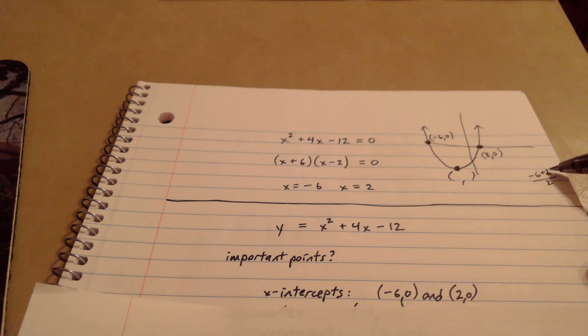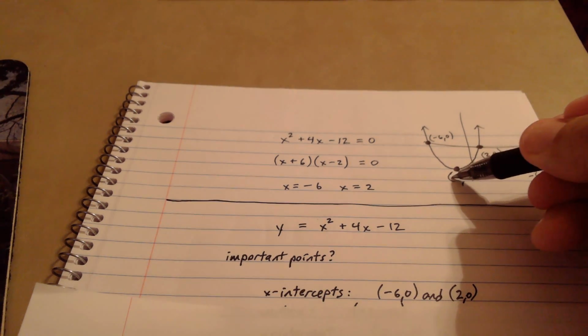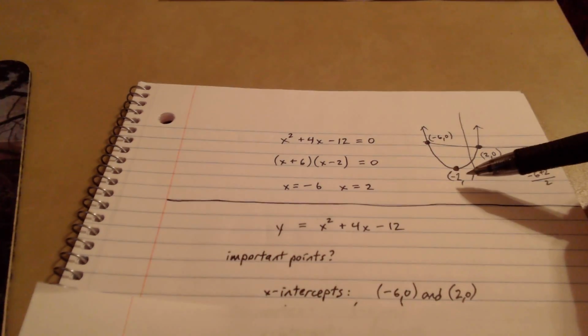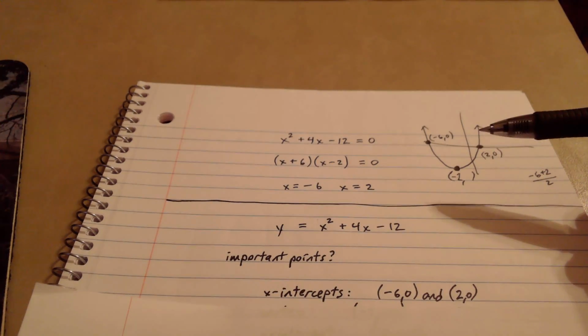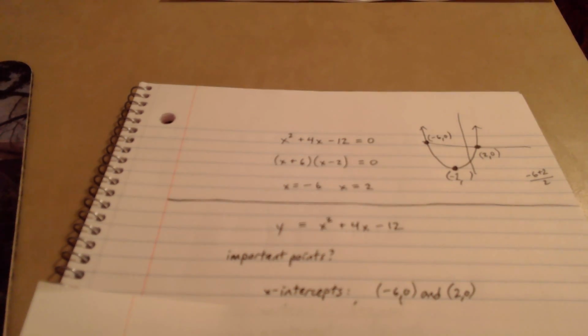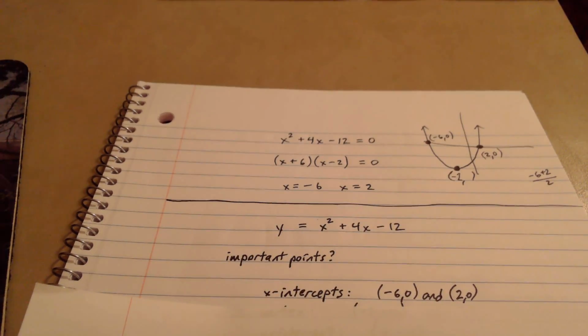So negative 6 plus 2 is negative 4. Negative 4 divided by 2 is negative 2. That has to be my x-coordinate. And so let's think about this. Negative 2 is 4 away from negative 6, and it's also 4 away from positive 2. So it makes total sense. So that's the x-coordinate. Y-coordinate.